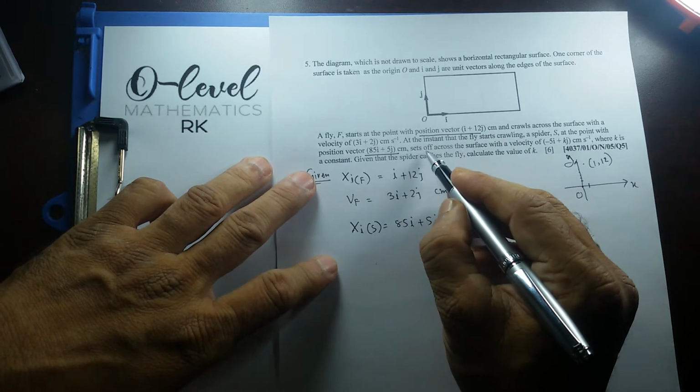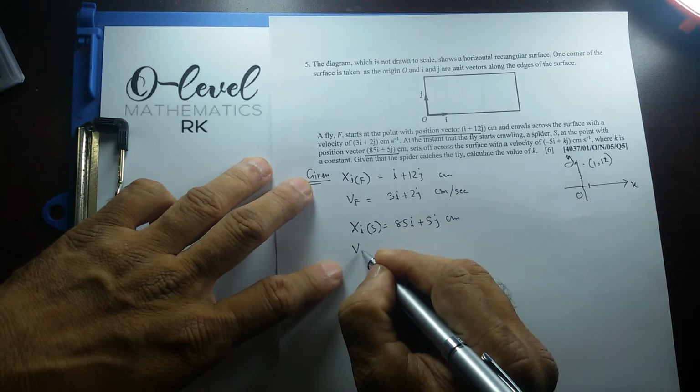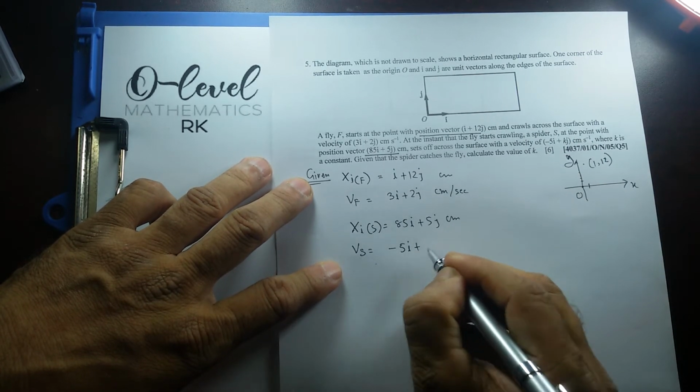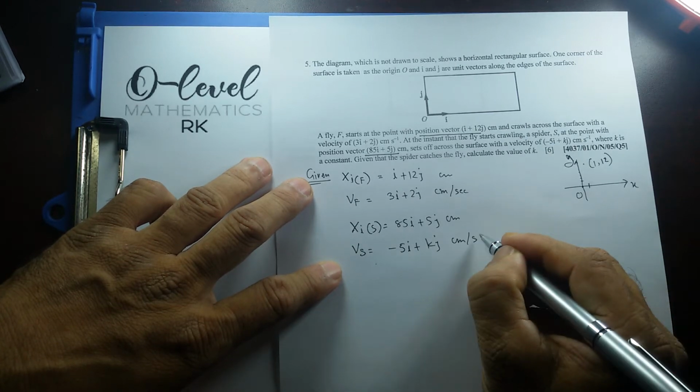It sets off across the surface with a velocity.